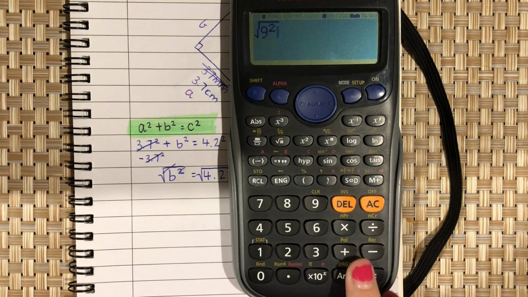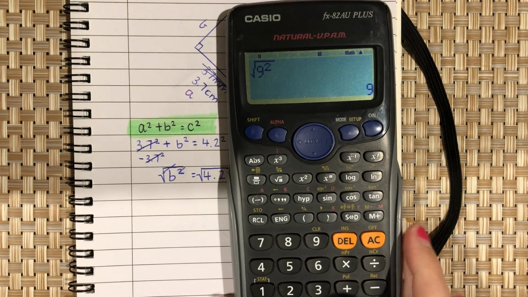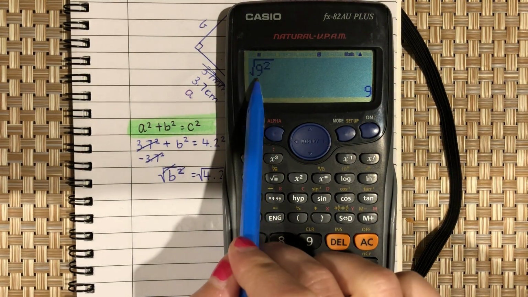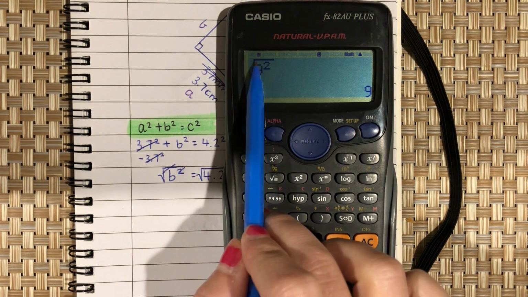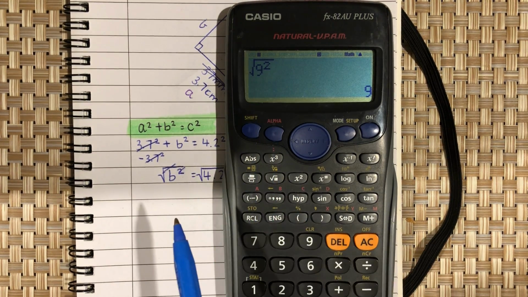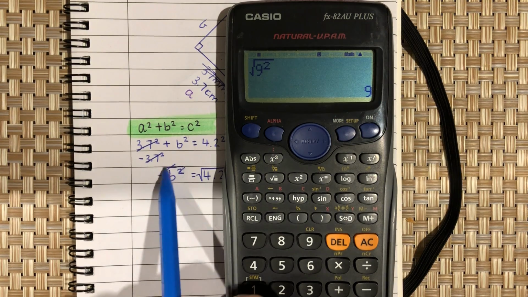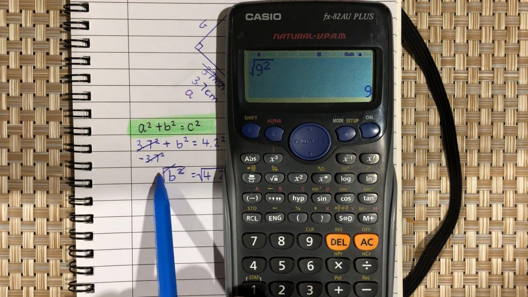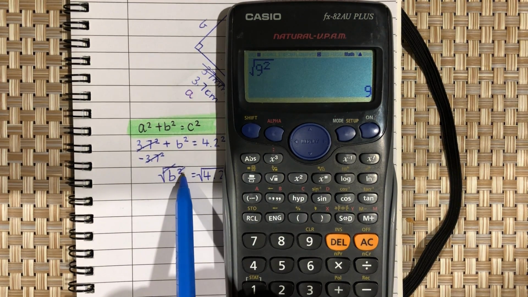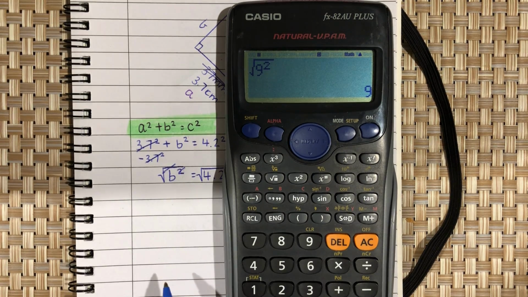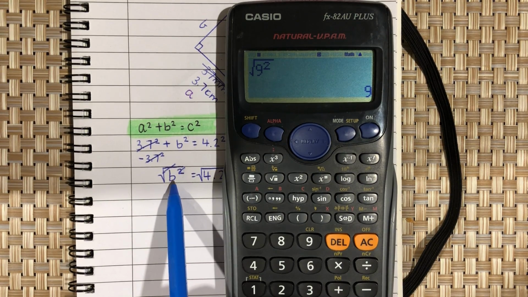Watch what happens when I press equals. I get left with just the number 9 because the square root cancels out with the squared. So that's exactly what we're doing here with the B. The square root is cancelling the squared and we're left with just the B.